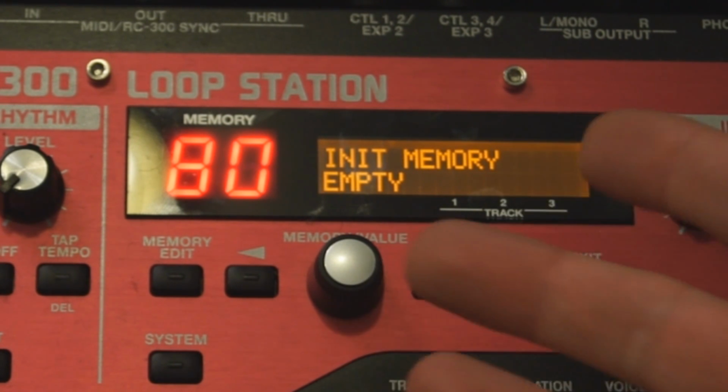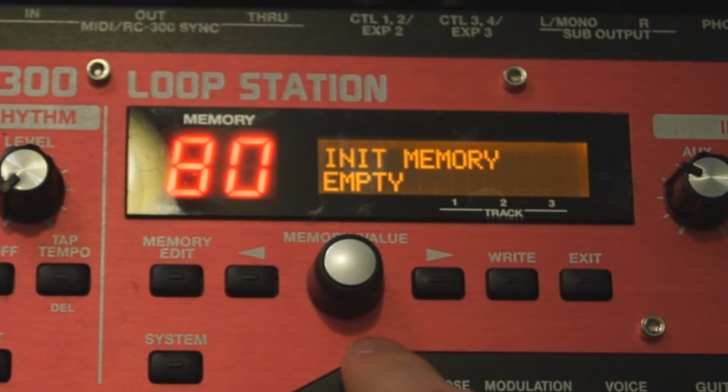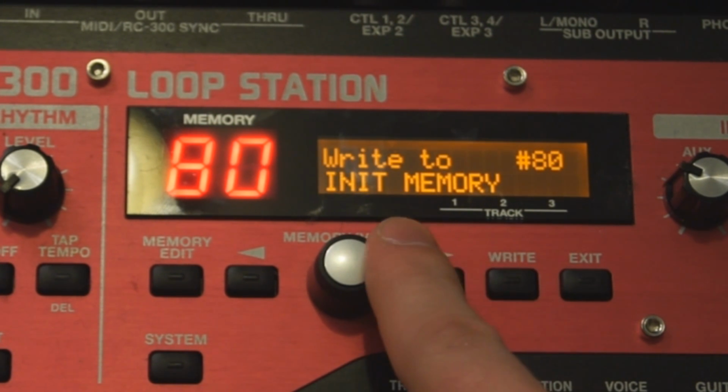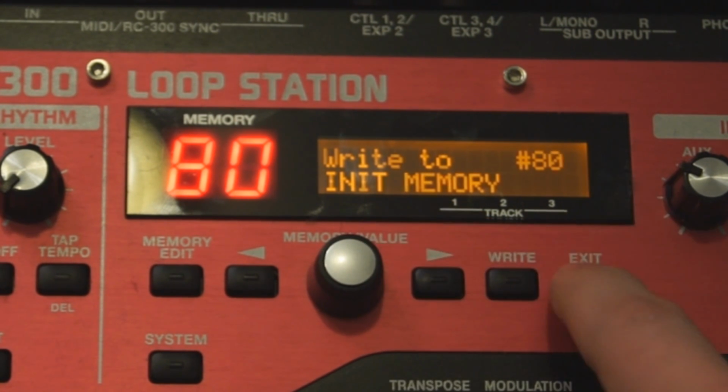Cool trick with that, by the way, if you get a bunch of your assignments set up and you want them to all stay, then you can hit right, and then you can change this here so you can make a bunch of copies of your favorite patch. So I've got a couple patches that I use for everything pretty much.